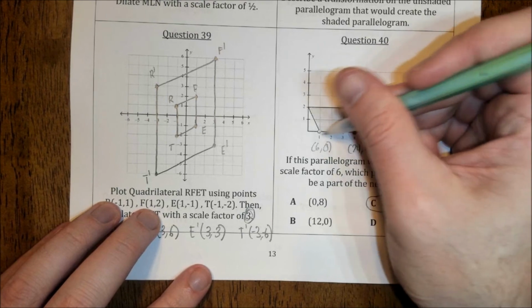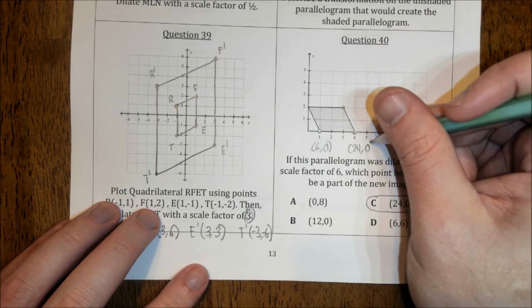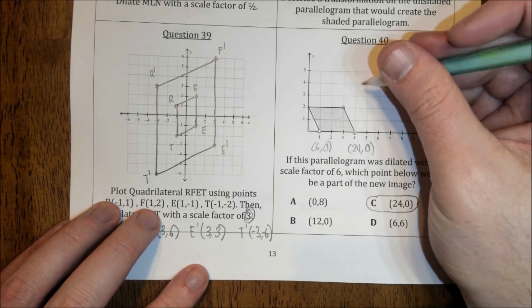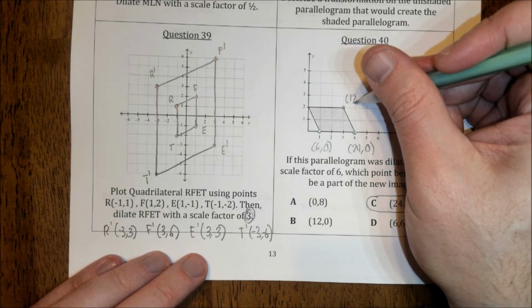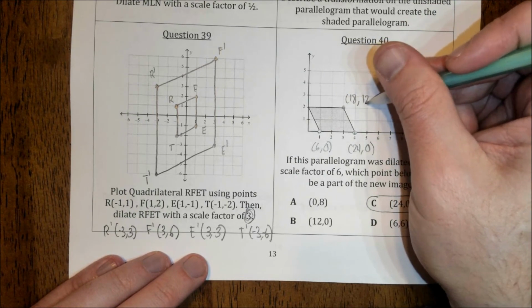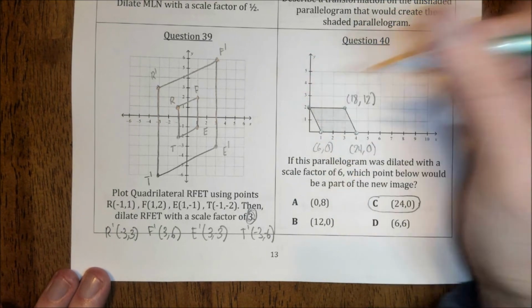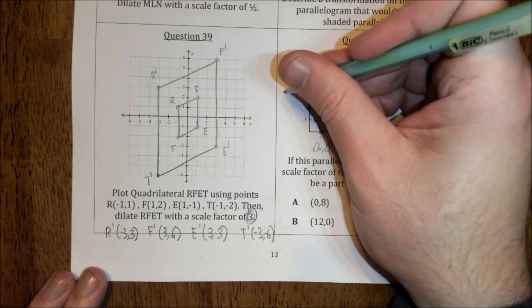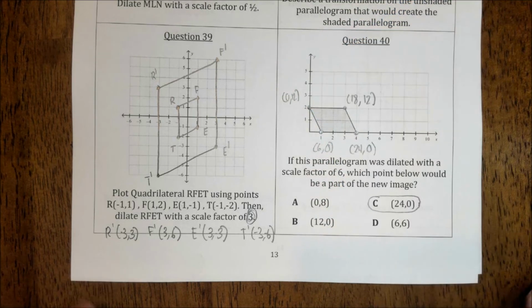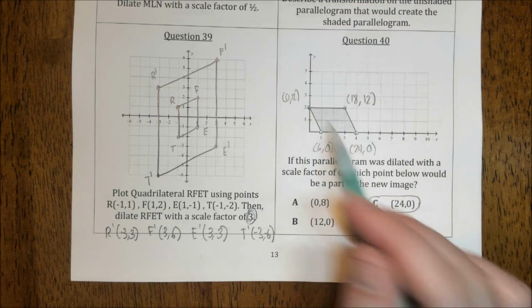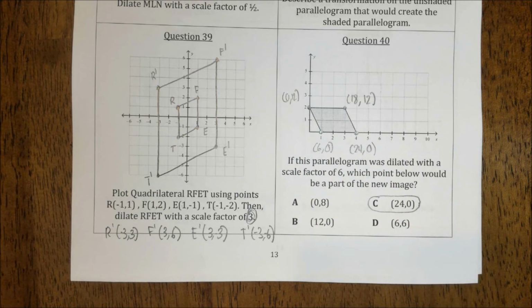This point used to be 3, 2, and if I multiply 3 and 2 by 6, I would get 18, 12. That's not a choice. And this one's 0, 2, and if I multiply that by 6, I'd get 0, 12, which is not a choice. None of these points are listed here except for point choice C, point 24, 0.